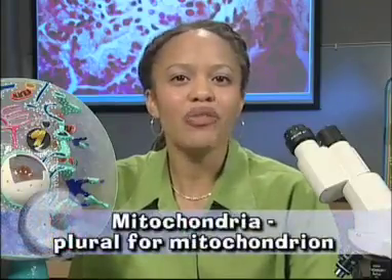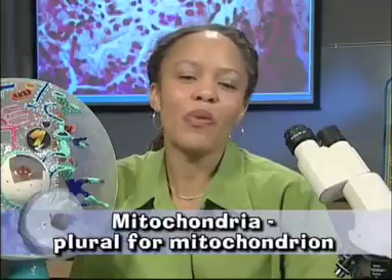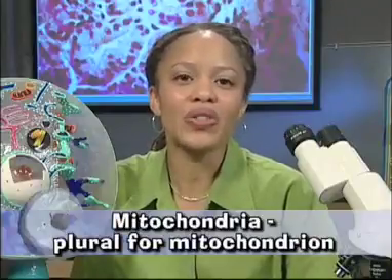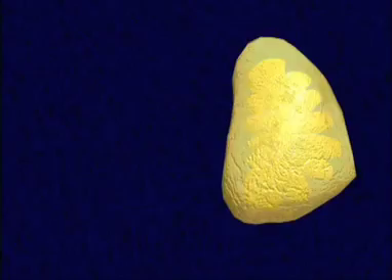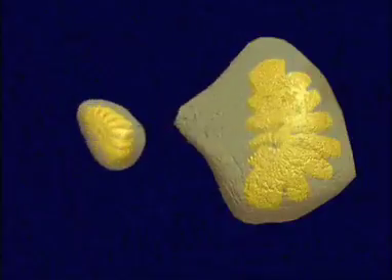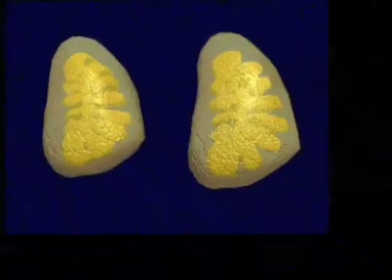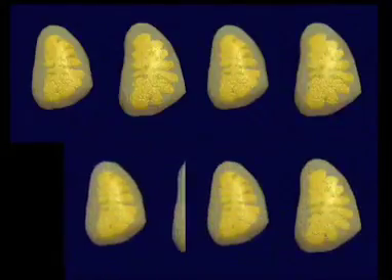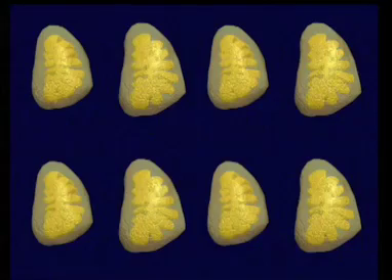The plural for mitochondrion is mitochondria. You may have heard that term before. It's important to know because these organelles can multiply quickly. Since they have their own DNA, they can self-replicate. That means they can copy themselves over and over depending on how much energy the cell needs. So if the cell needs lots of power, it will have several mitochondria.